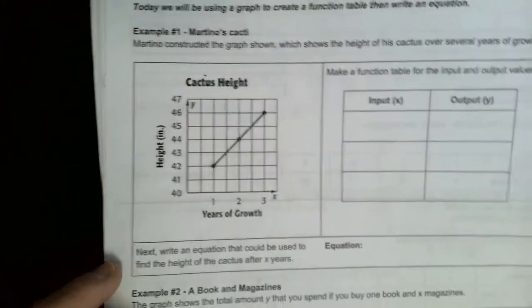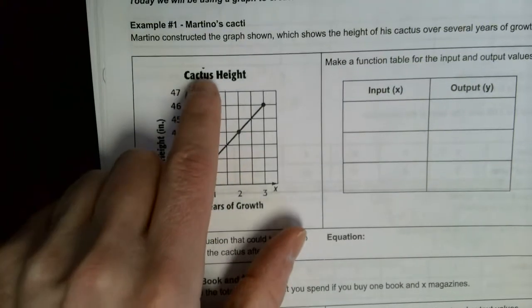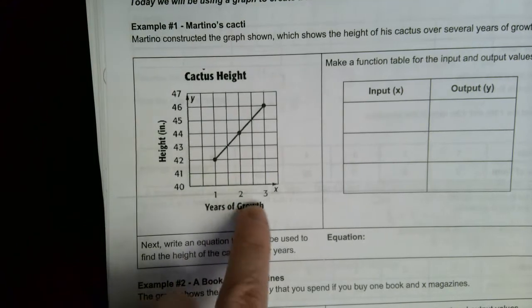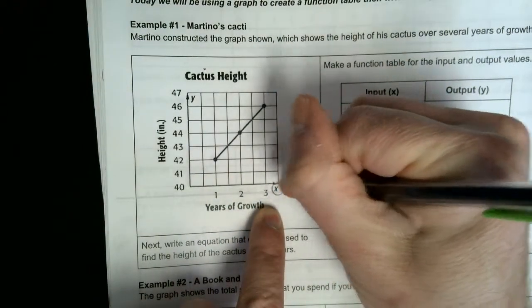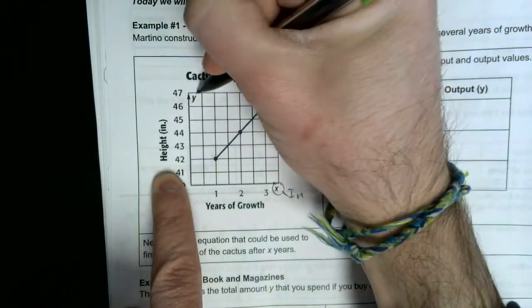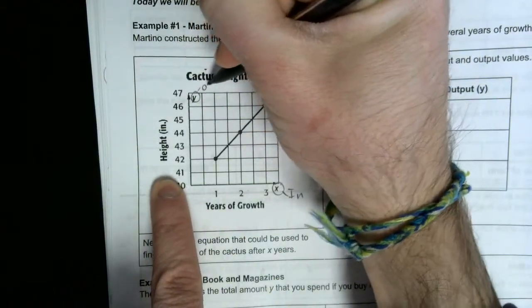So first off, let's check out this little graph here. It says cactus height. And we see here at the bottom this is the input, of course. This is the x value. The input is years of growth. And the output is the height.